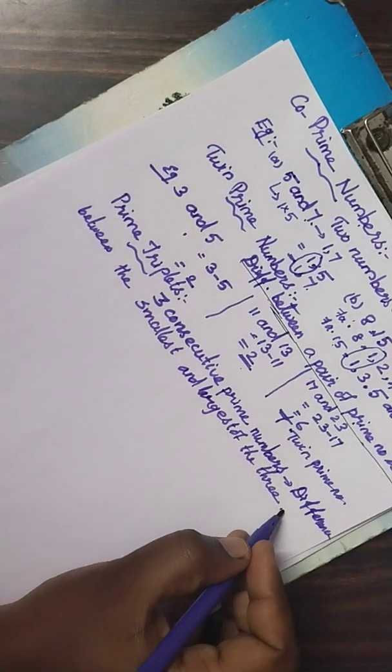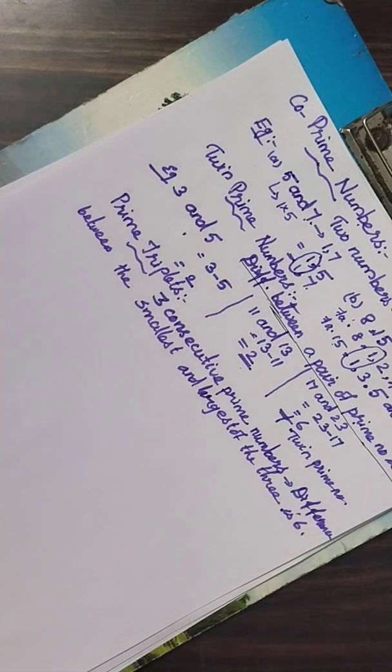Consecutive means continuous three prime numbers.